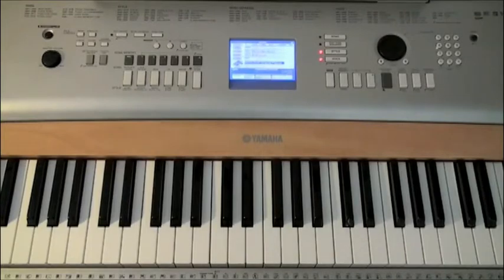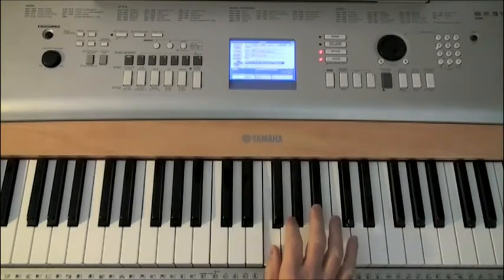Okay, so taking a song like Yesterday by the Beatles, I don't start with an elaborate arrangement like the one I just played. I start with the basics. I start with a very simple melody.